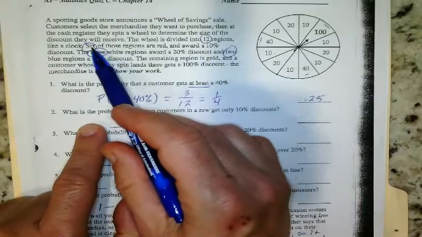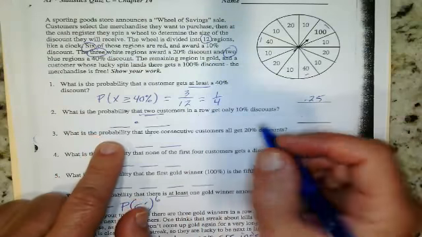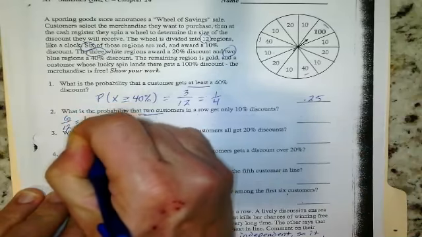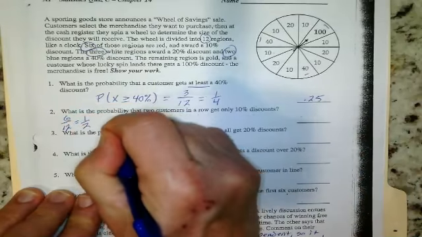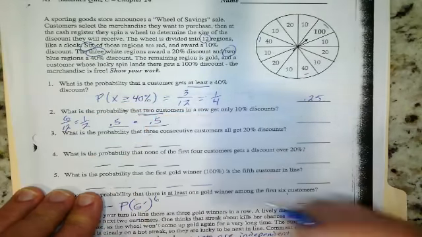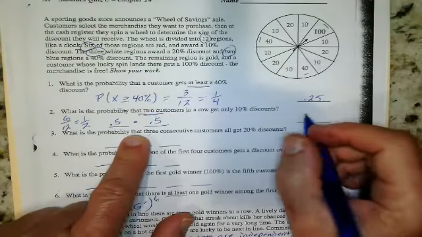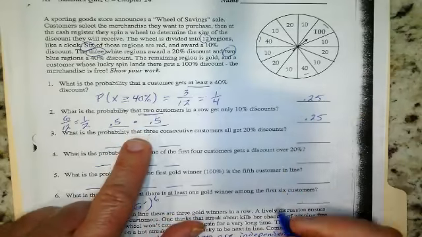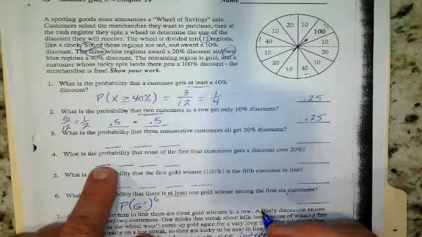What is the probability that 2 customers in a row get only 10% discounts? Okay, there are 6 10% discounts, so that's 6 out of 12. I'm hoping that most of you know that 6 out of 12 is the same thing as 1/2. It's the same thing as 0.5. So this is going to be 0.5 times 0.5, or 1/2 times 1/2, which is 1/4, also known as 0.25, or 25% of the time.